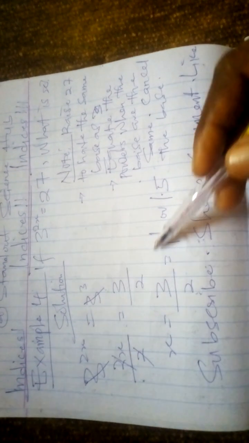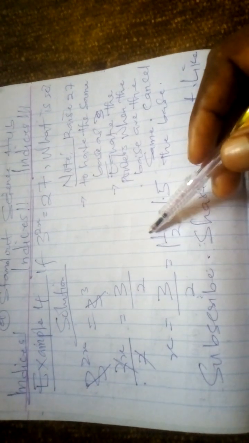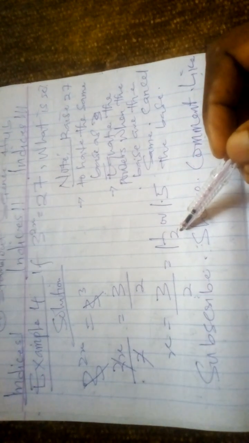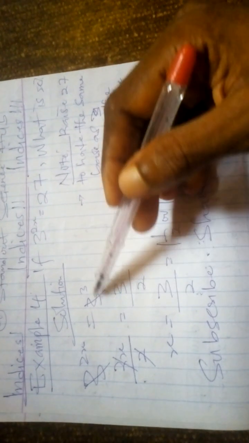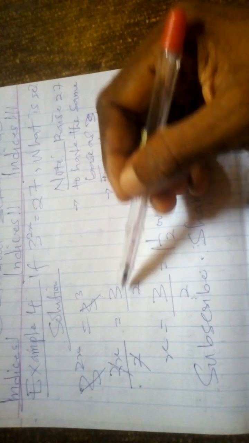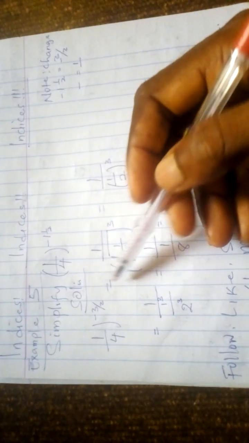Okay, so 2 can go into 3 only one time, remaining 1. So you have divided by 2. So if you have a problem like this, make sure you also raise the number on this side to have the same base as this one. But once they are the same, equate the powers and then continue. We move over to example number 5.